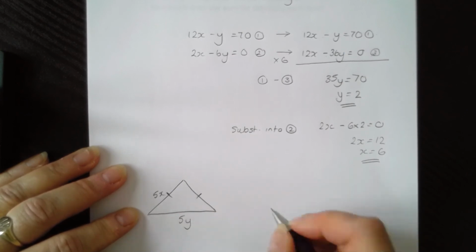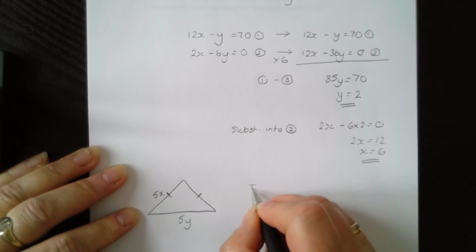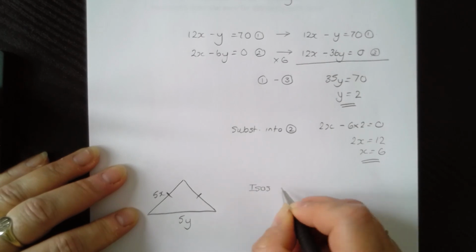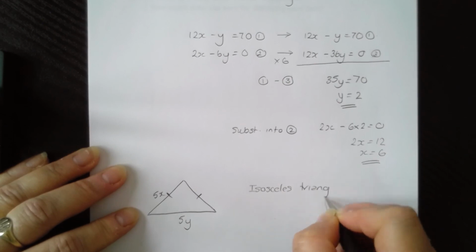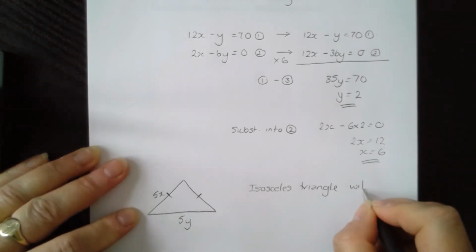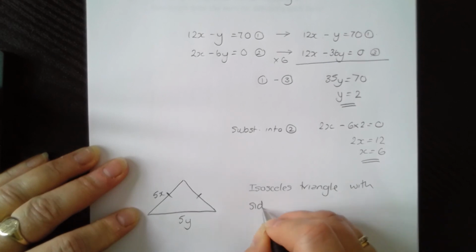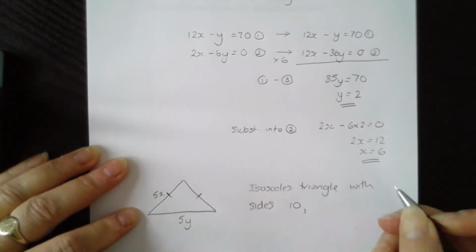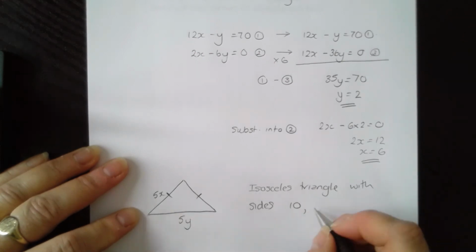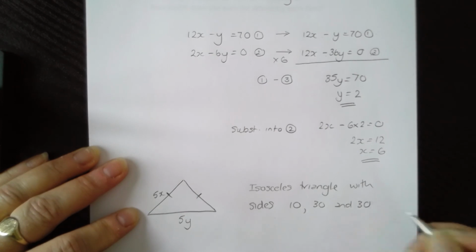So the triangle, an isosceles triangle, with sides 5y is 10, 5x is 30, and the two sides that are 30.